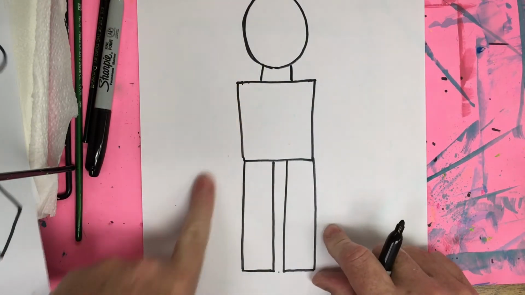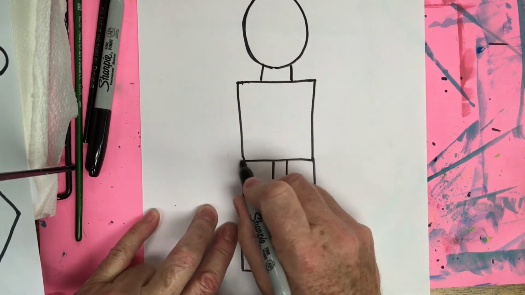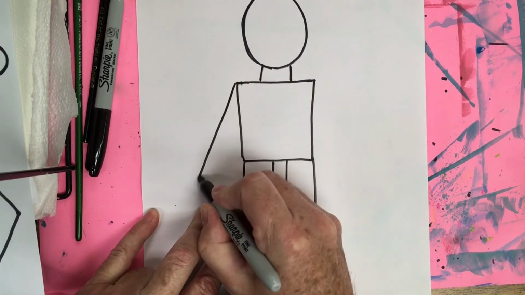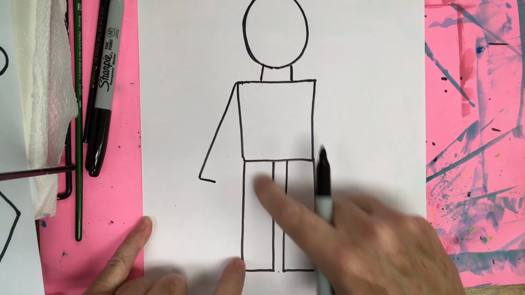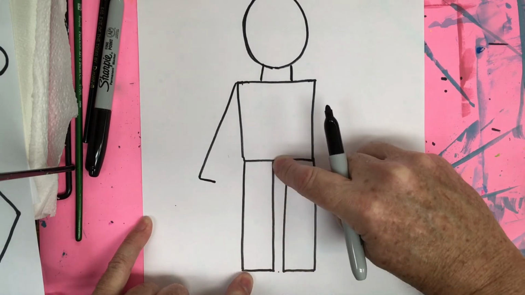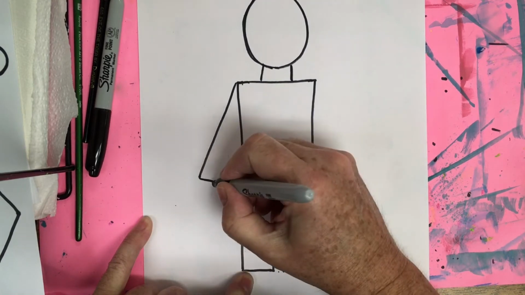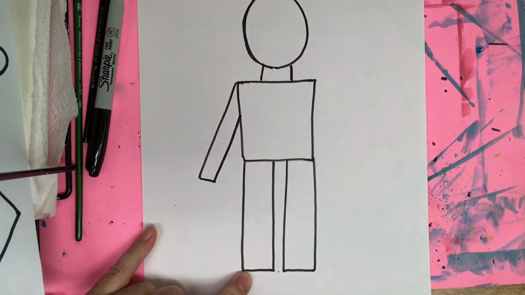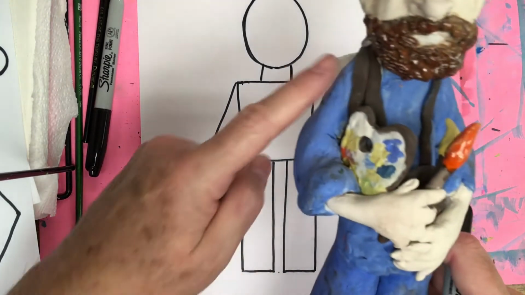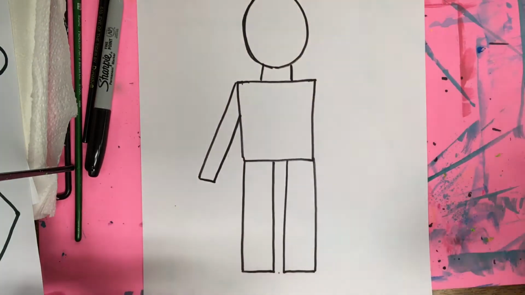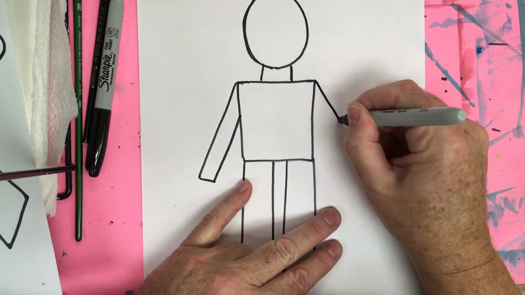So we want to do some rectangles coming down. So if I'm just holding something, your arm would come past your waist. So I'm going to come down past my waist, over a little bit, because their arms are skinnier than our legs. See how fat our legs are? Just a little bit over and back up to the body. So here's one arm.